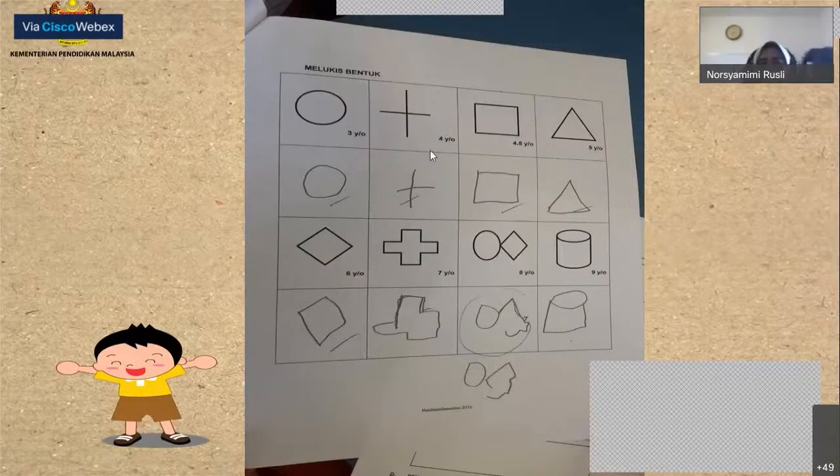For the child, you may want to focus on visual motor activities with her. Encourage a lot of copying shapes. Encourage her to do more of the cross shapes, square shapes, and triangle. And after the triangle, then you can start to focus on writing alphabets.